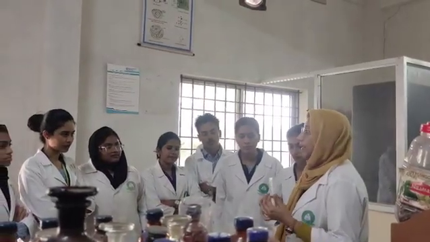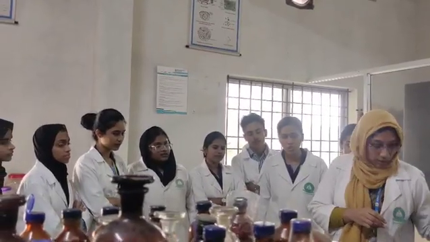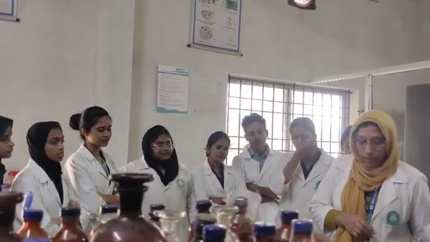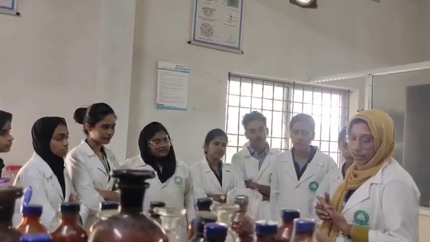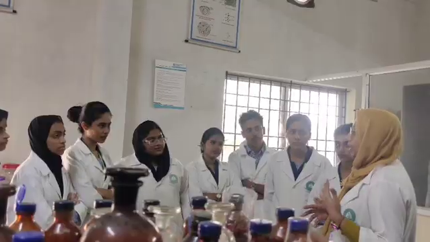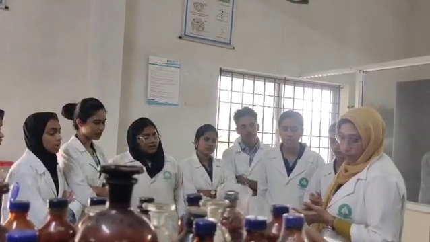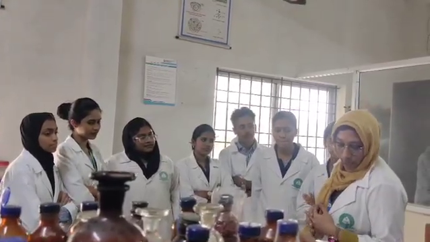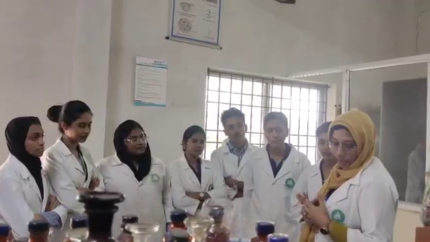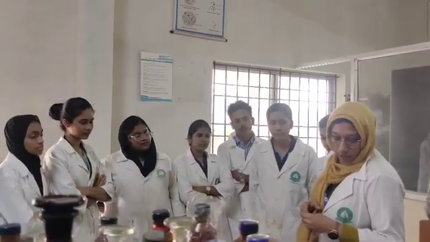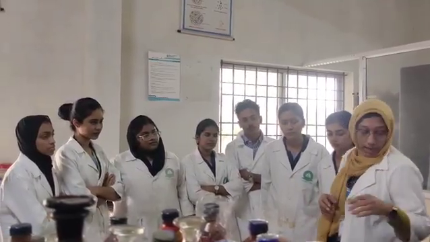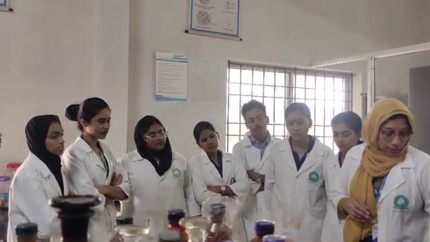And if we mix it with ethanol, what will happen? It will be insoluble. Next we have to do the Molisch test. The Molisch test is a specific test for identifying the presence of carbohydrates. For the Molisch test, we take 5 ml of sample solution, add 1 ml of Molisch reagent, and add concentrated H2SO4 along the sides of the test tube.